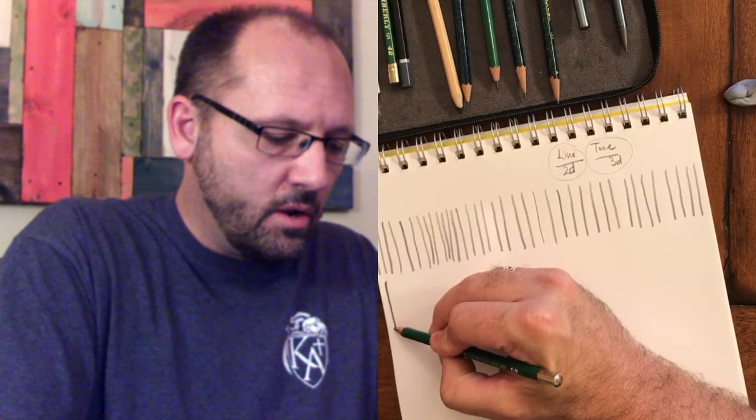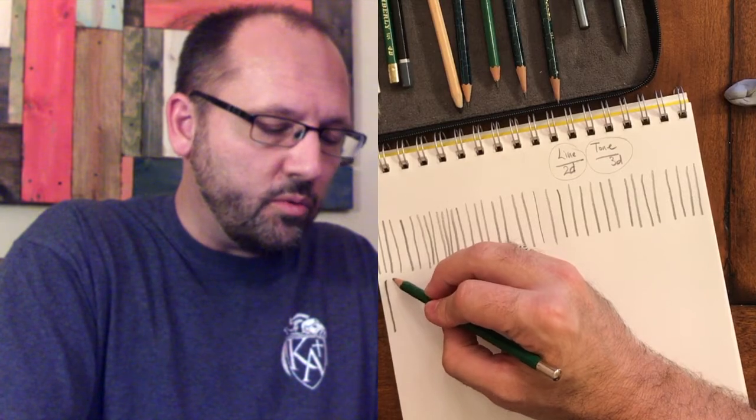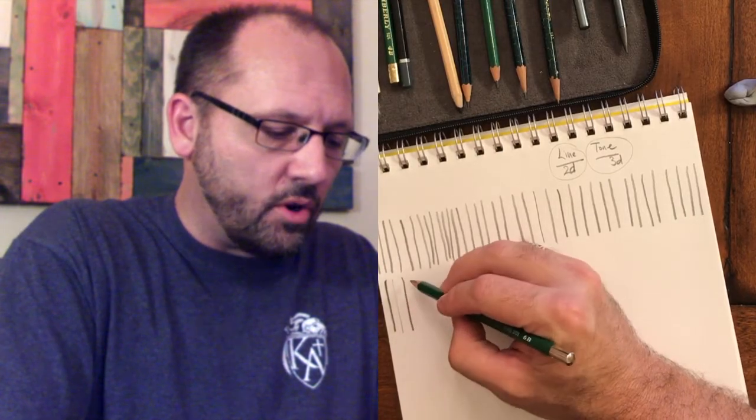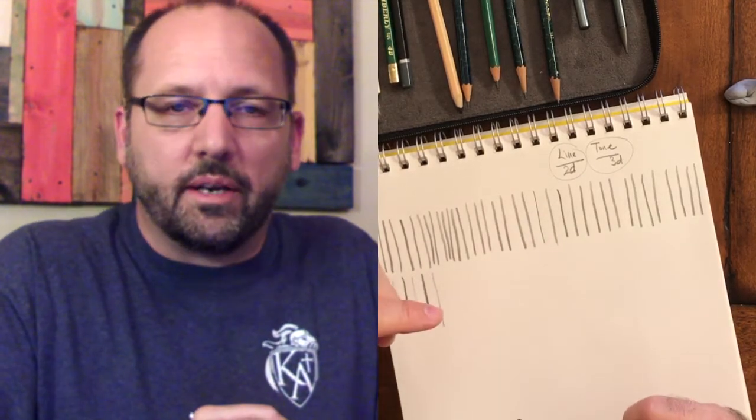How hard are you going to press into the paper? When you draw, you draw heavy lines, or you use very little pressure, and you draw a light line. And so we practice drawing a dark line and a light line, a dark line and a light line. Then we also said, let's see if we can vary that in the same line.